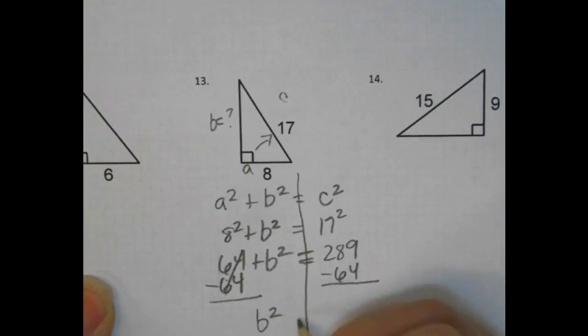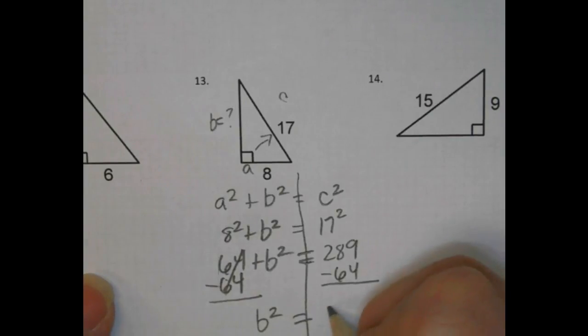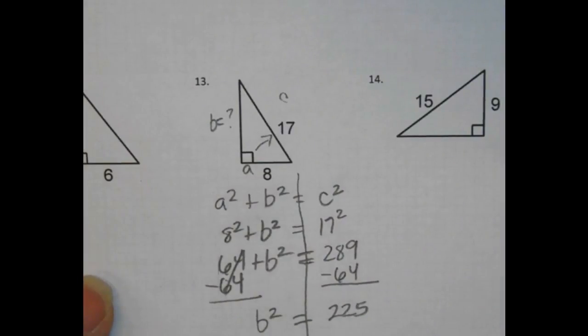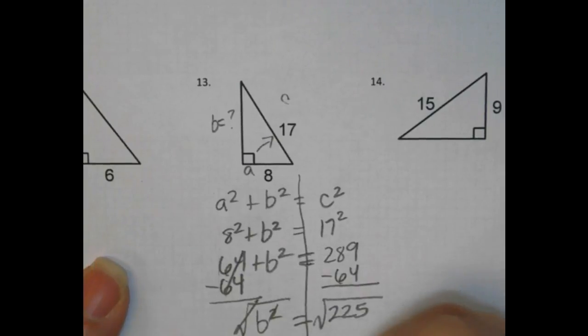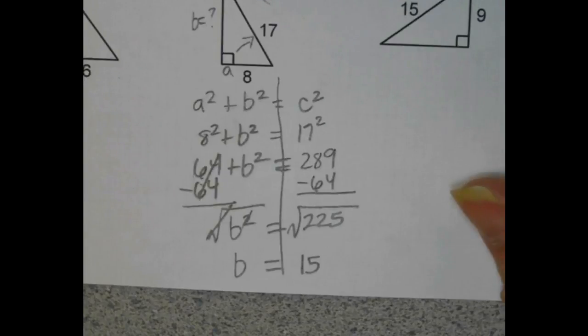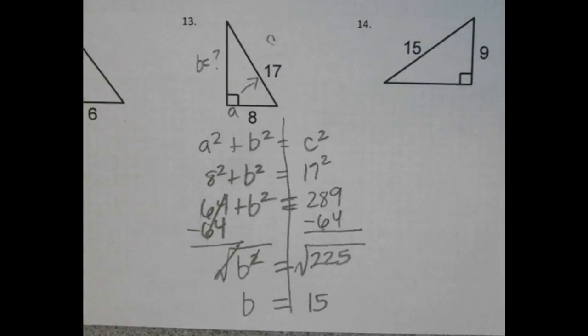So that's going to give me b squared is equal to the difference between 289 and 64, which is what? 225, right? So I don't want to know what b squared is. I want to know what b is. So I'm going to take the root on both sides. My roots cancel, right? So what is b equal to? B is equal to 15. Does that make sense?